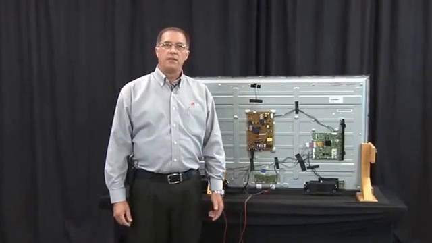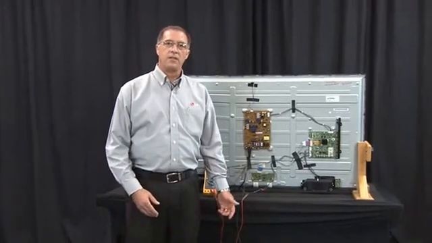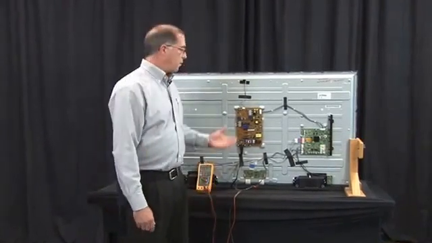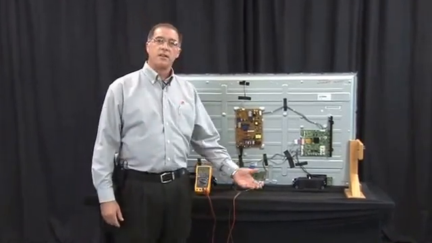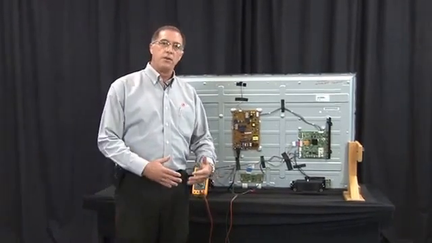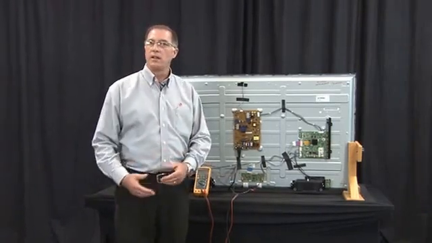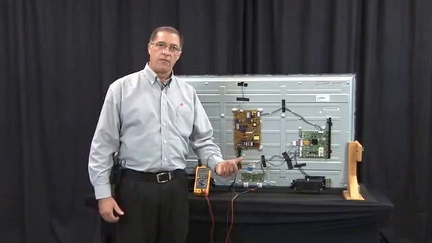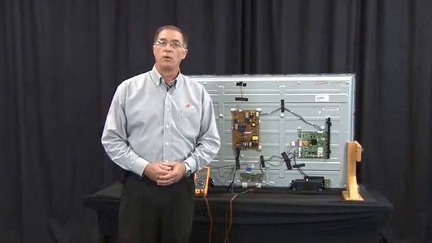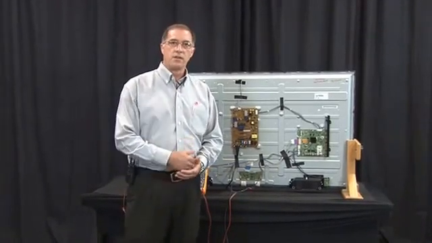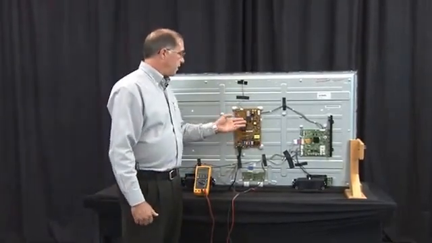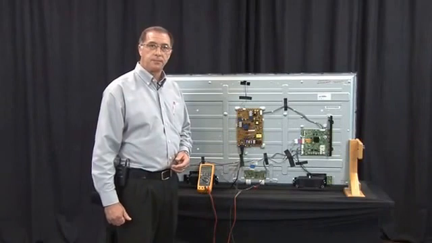Some of the no backlight condition has been covered in the no power video that's already been provided. So what we will do is some additional testing to find out whether we do or do not have video on the screen, due to the fact that your backlights operate totally independently from your video processing circuit, until we get into the area where we're talking about local dimming control, which is also covered in the no power video. What we're going to start out with is the switch mode power supply.